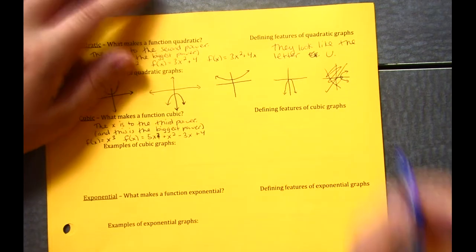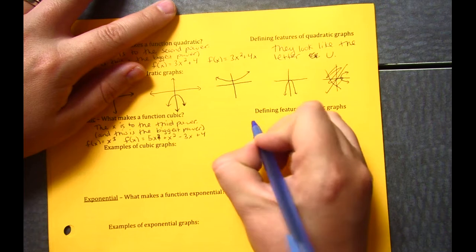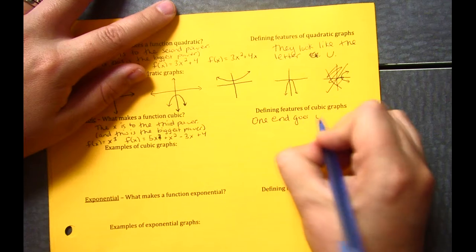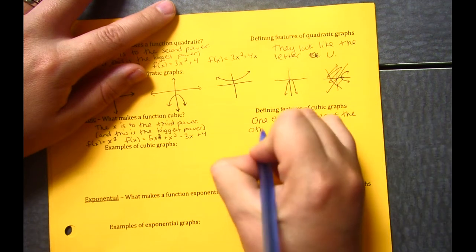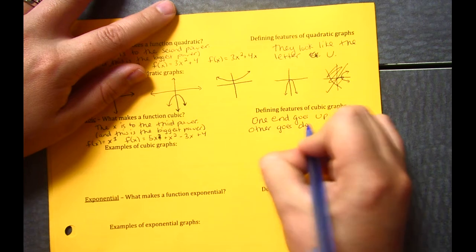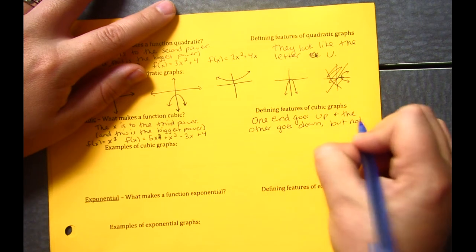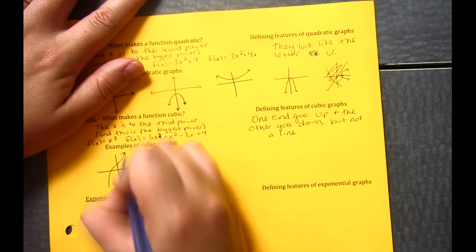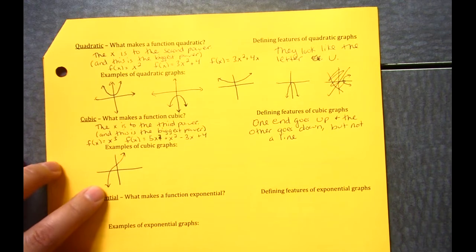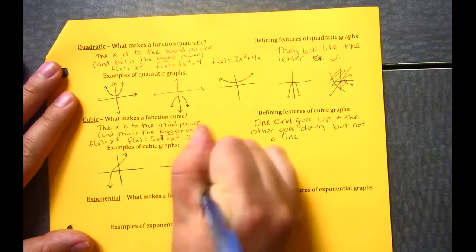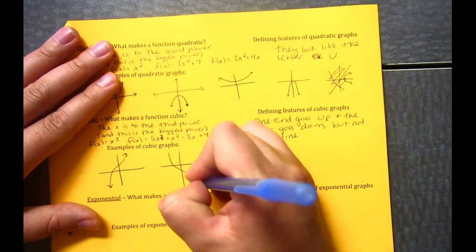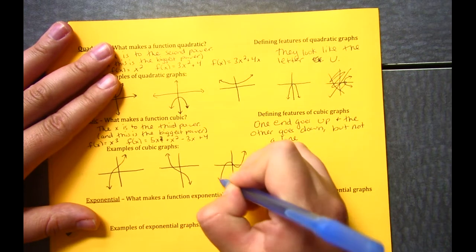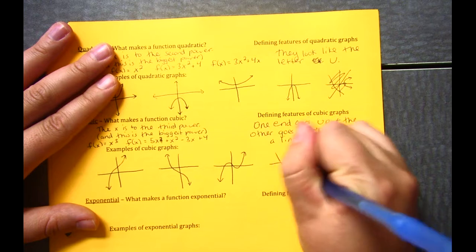So these are hard to describe. One end goes up and the other goes down, but not aligned. So what I'm saying is not aligned because it's curved. One end's going down, one end's going up. It could be doing this. It could be doing this. Or it could be doing this.